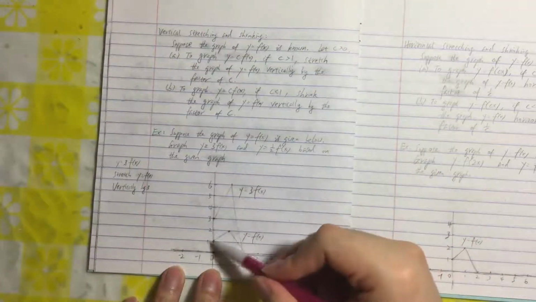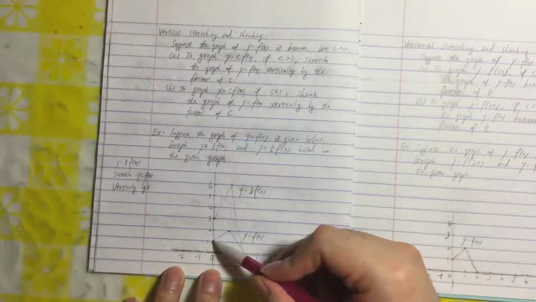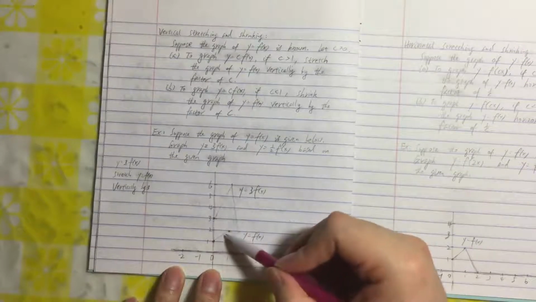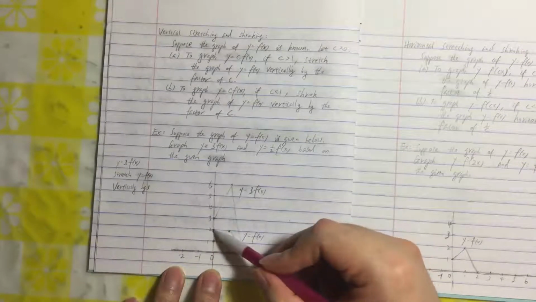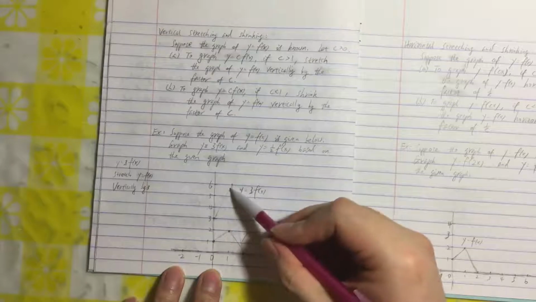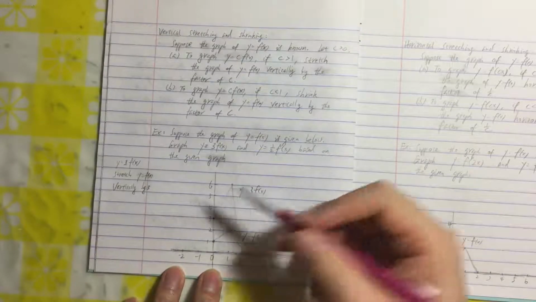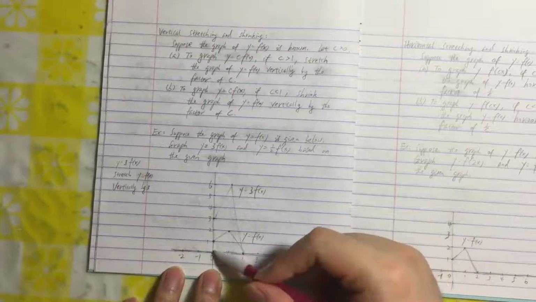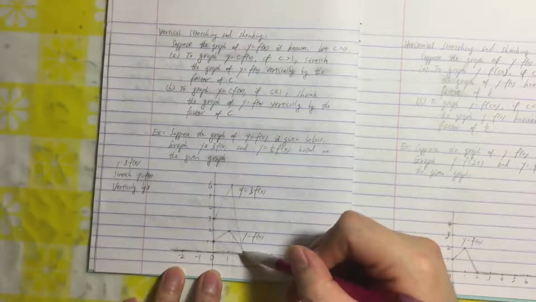So 1 times 3, at this point the y-coordinate is 1. 1 times 3 is 3. At this point the y-coordinate is 2. 2 times 3 is 6. So this point goes up to 6. At this point the y-coordinate is 0. 0 times 3 is 0. So it stays at 0 here.